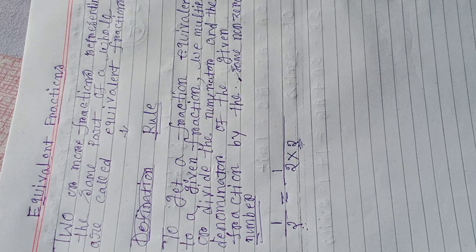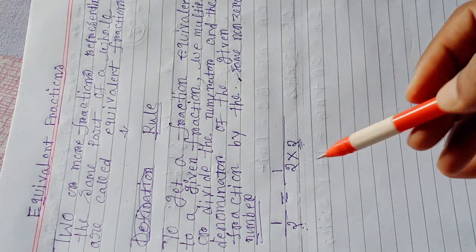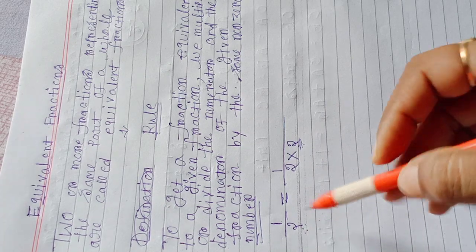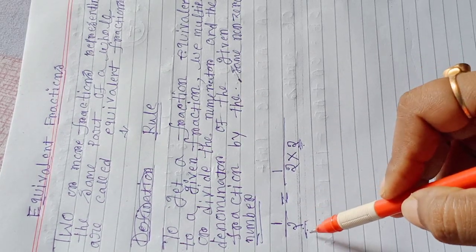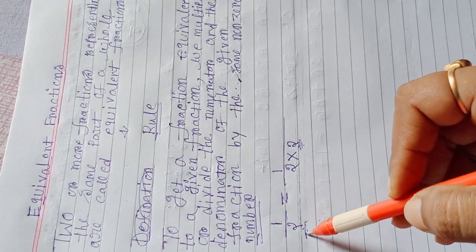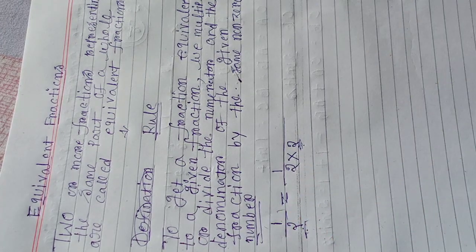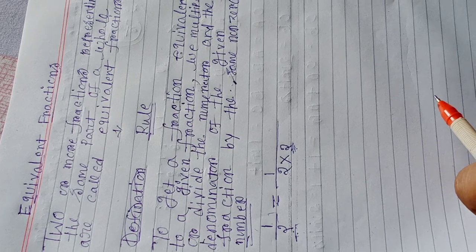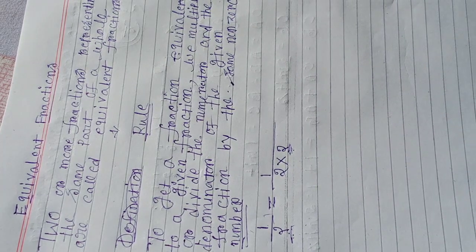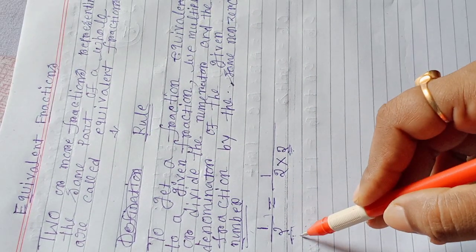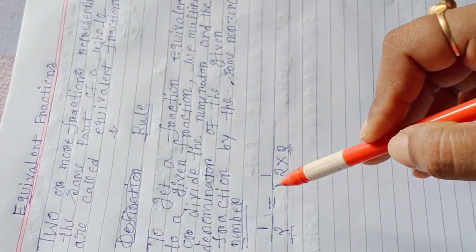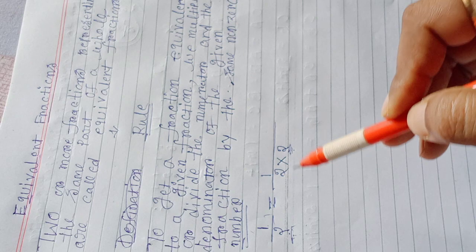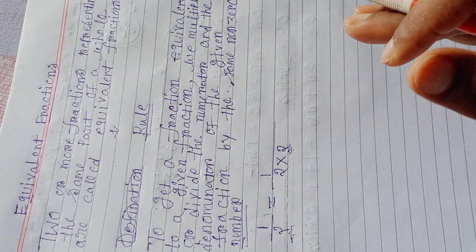So let us take one example. Students, here I have taken one fraction, 1 by 2. Here we have to calculate the equivalent fractions of 1 by 2. As we know from the rule, if we multiply the denominator by some non-zero number, then we also have to multiply the numerator by that same non-zero number.